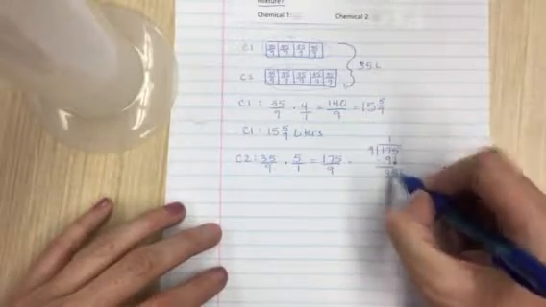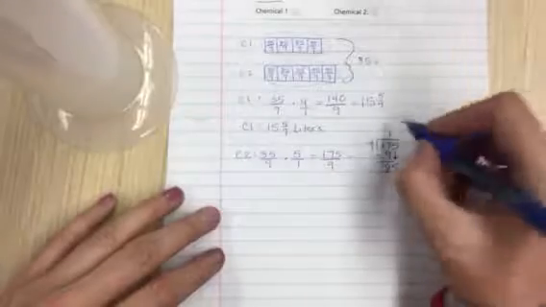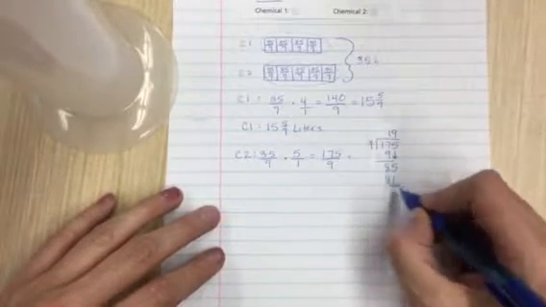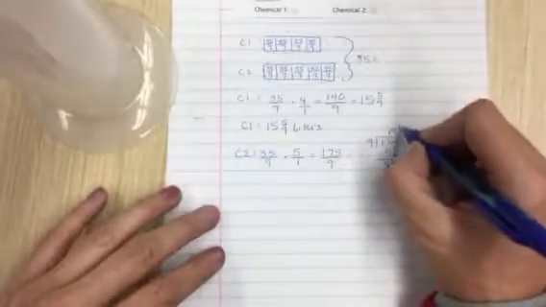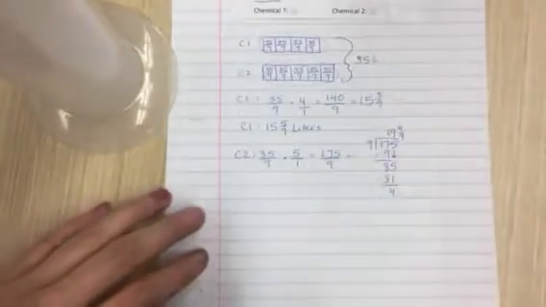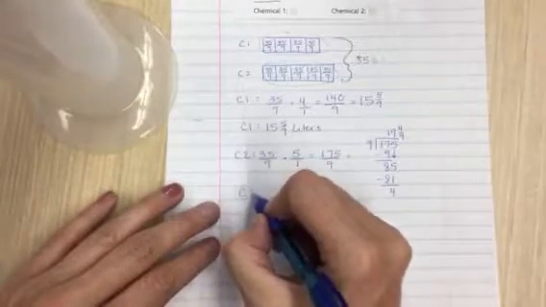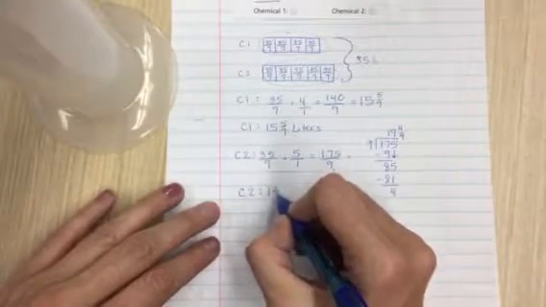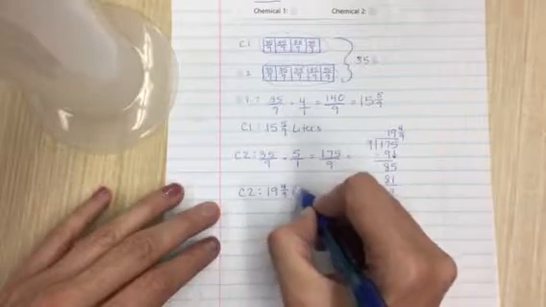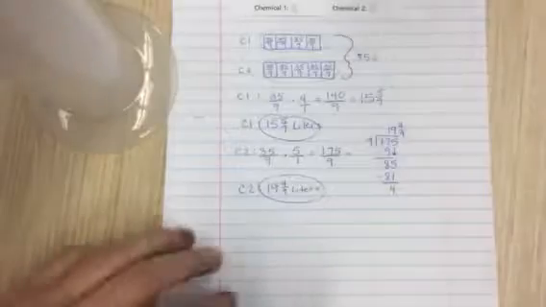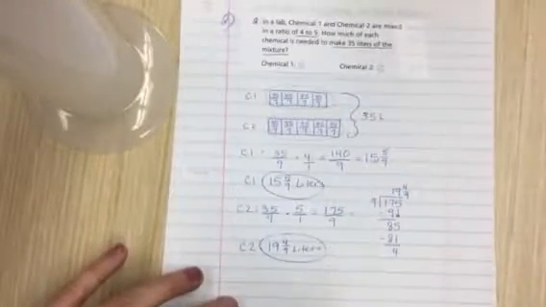Bring down the 5. 9 fits into 85 9 times, and that's 81. And then I'm left with that 4. So I'm going to put it up here as that 4 ninths, and that's where I got the 5 ninths up here. So for chemical 2, I know I'm going to need 19 and 4 ninths liters. And that's it for problem number 2.